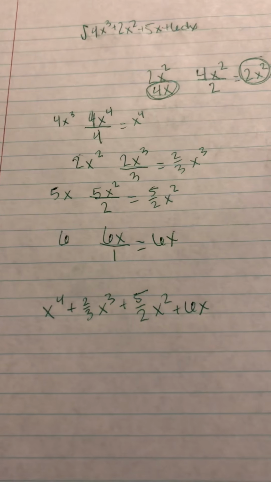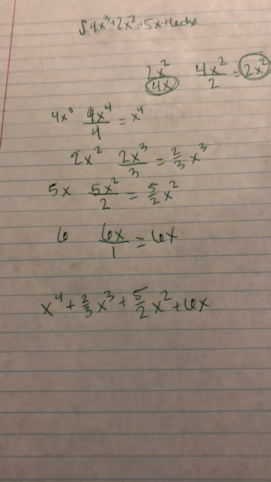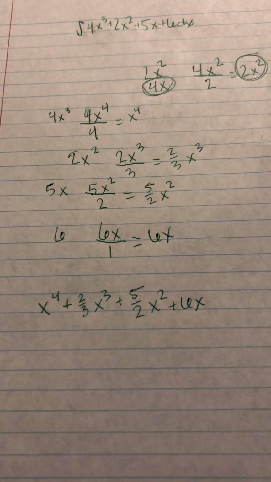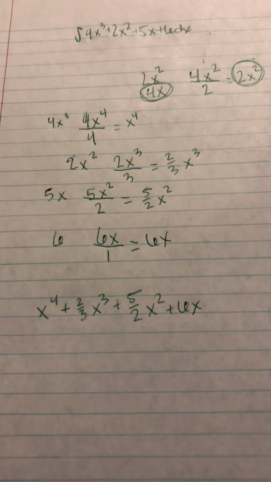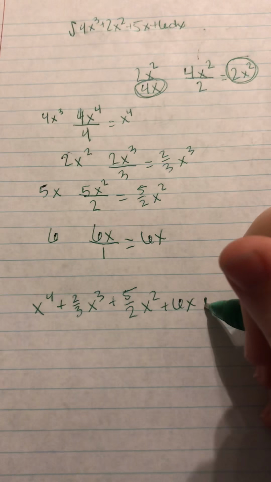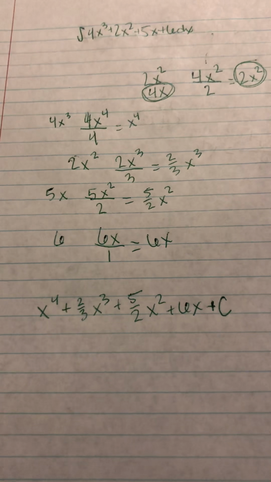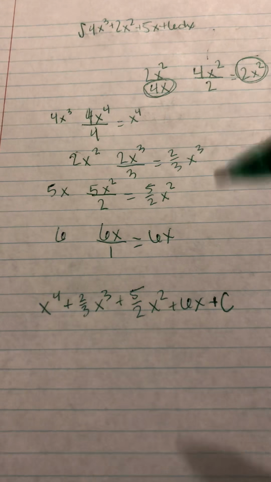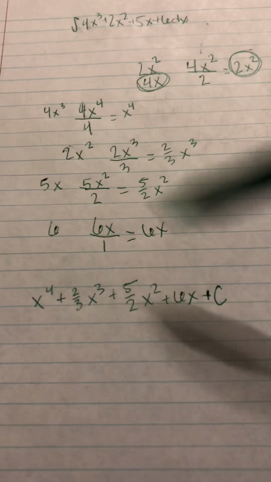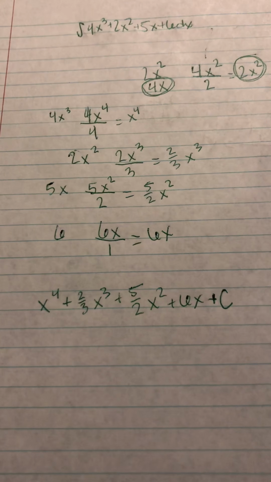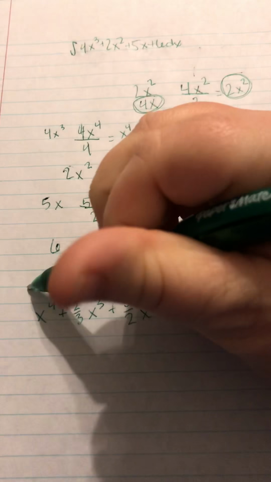Now, since we're just finding the general antiderivative, there could be many different functions with the same slope, the same derivative. So we are going to add a plus c on the end, because this is just the general antiderivative for that whole family of functions. And this is our answer.